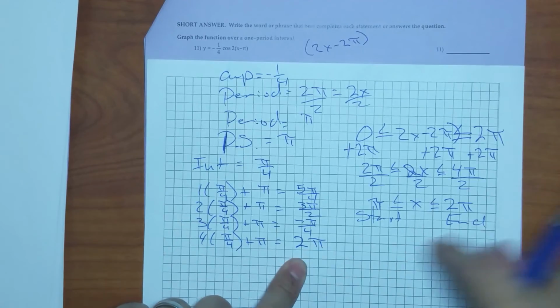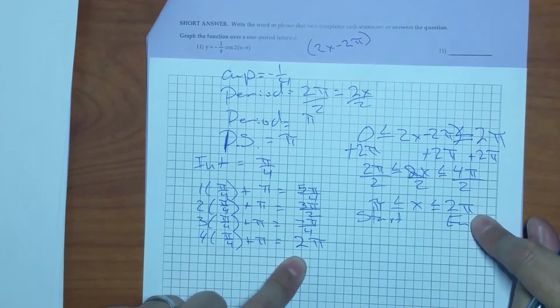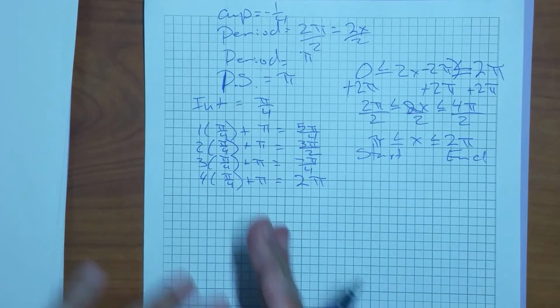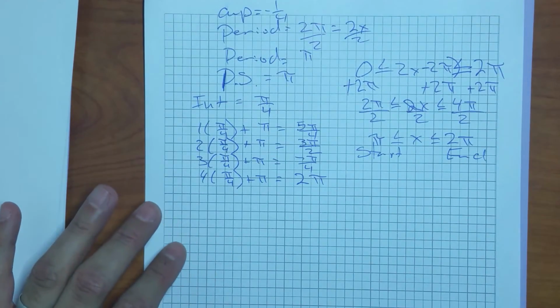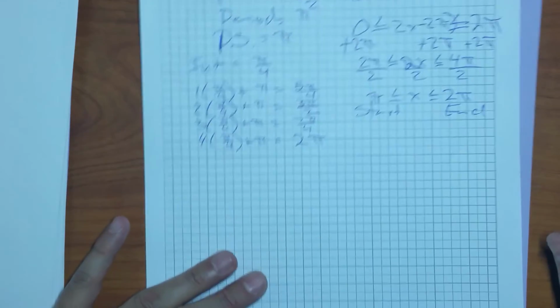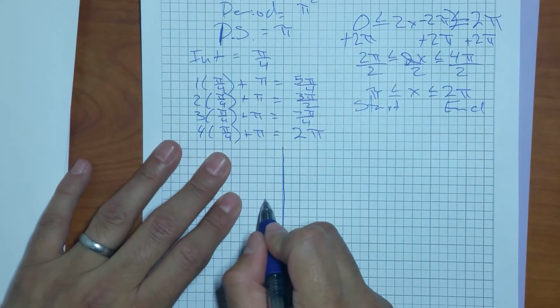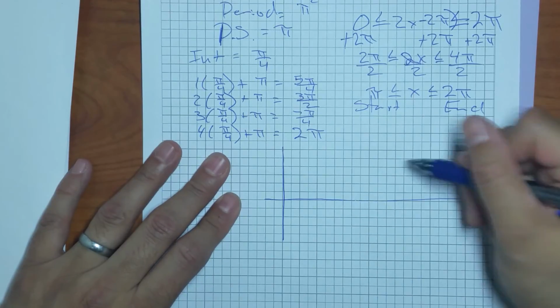So now, does that match my end? Yes. It matches my end. Okay, so now for my graph, isn't all this way to the right of the axes? Yeah. Okay, so that's important. So that's way to the right of the axes. So if I draw my axes right here, it'd be somewhere over here.